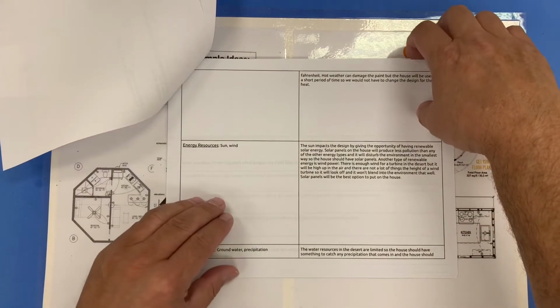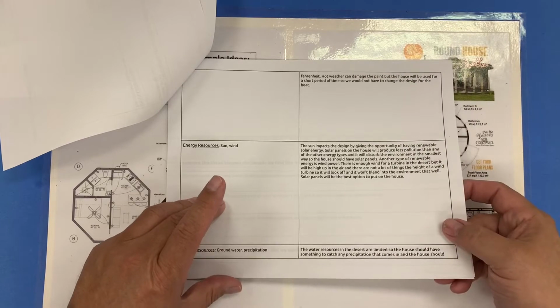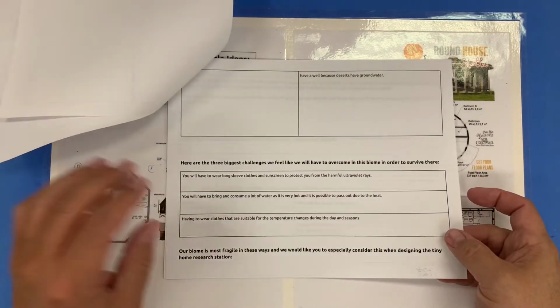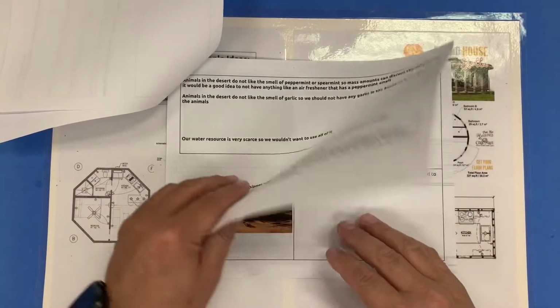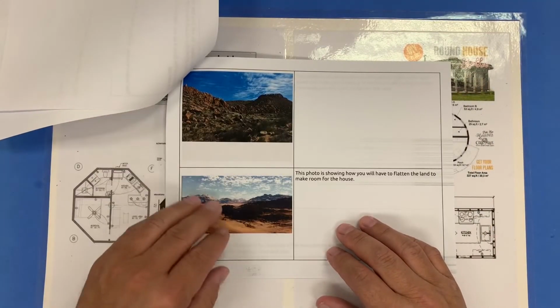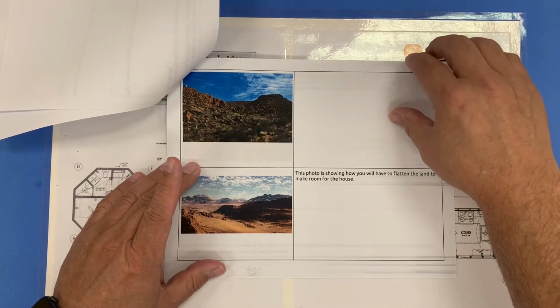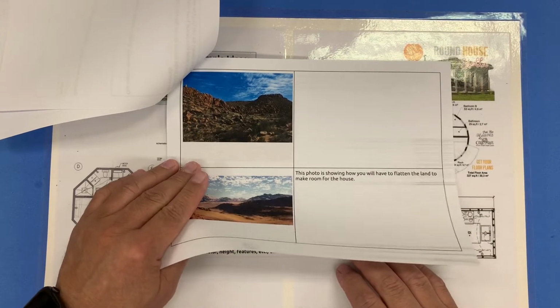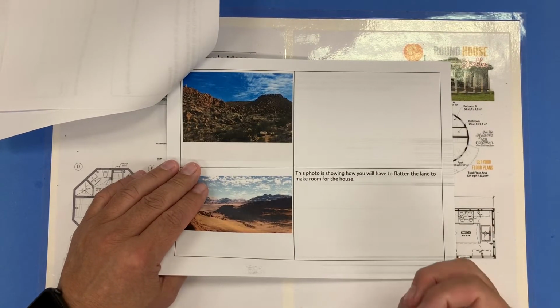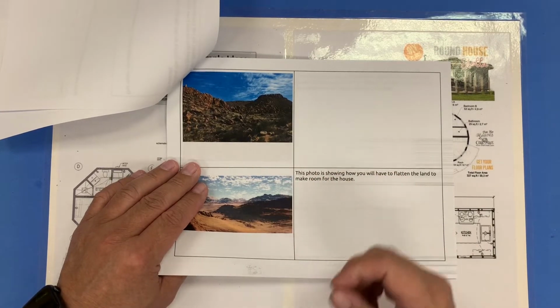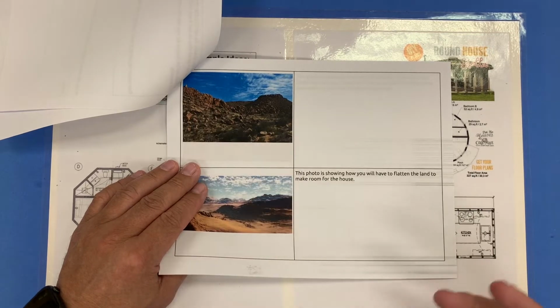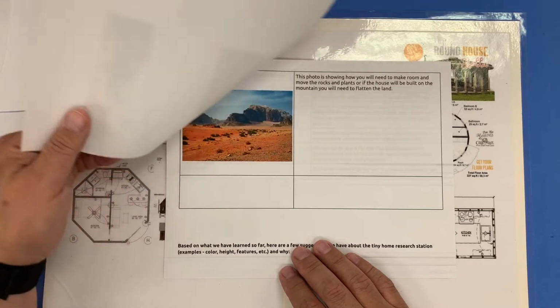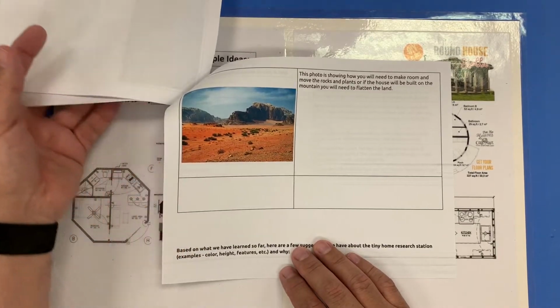the water resources, the energy resources, and then some helpful hints that the group wanted to give us, and then some photographs of the biome so we understand what the environment might look like and where our tiny home or tiny outpost would need to be. So this is going to be the Rocky Desert, so we need to design something that could be put on an incline or over rocks, but yet not disrupt the biome and the life there.